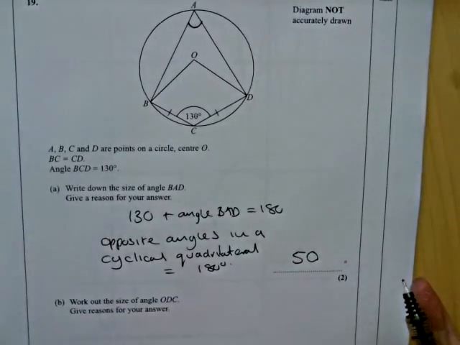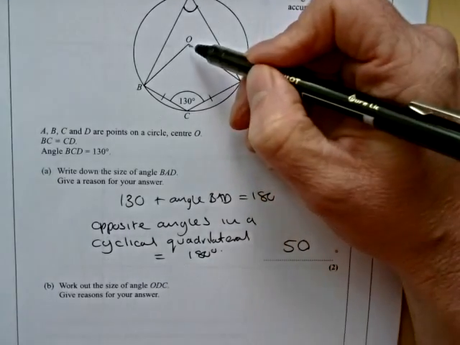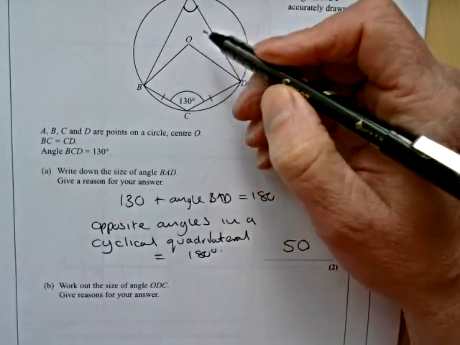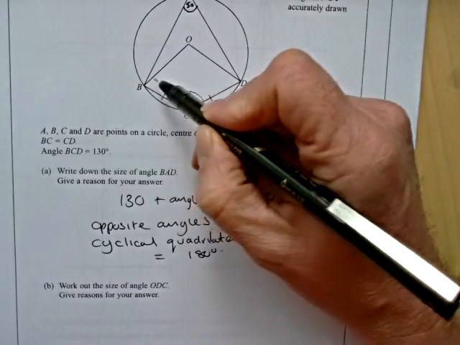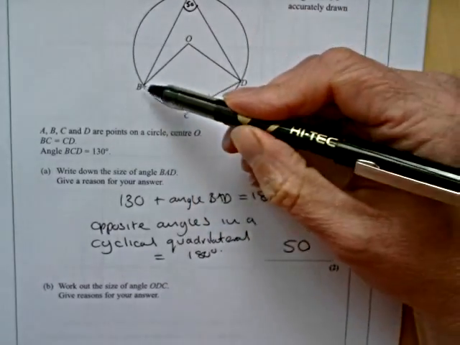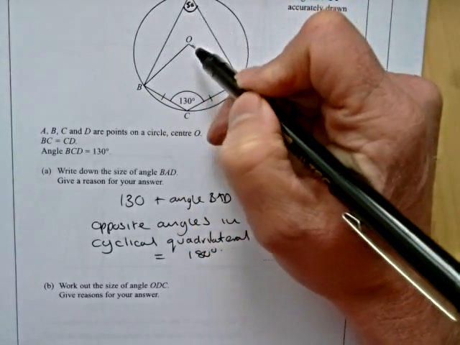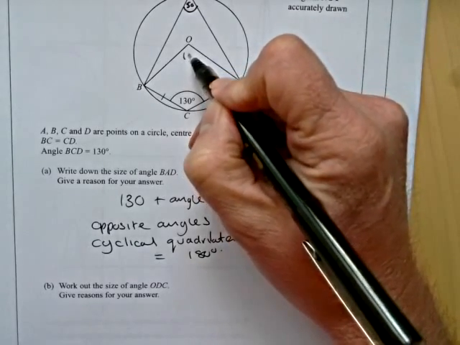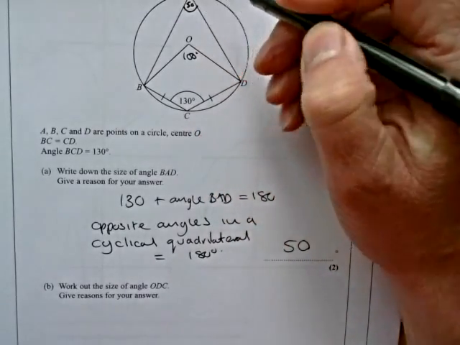Now for 4 marks, so this must be a bit more difficult, work out the size of angle ODC. Now, we've worked out our angle here, 50. And that's coming off the arc BD. Now BD also goes to the centre at O. We should know that the reason is that the angle at the centre is double the angle at the edge. Right, so I'm going to write that down.